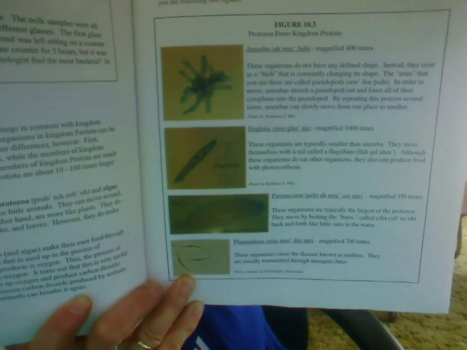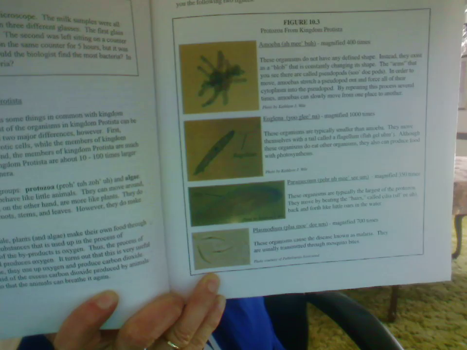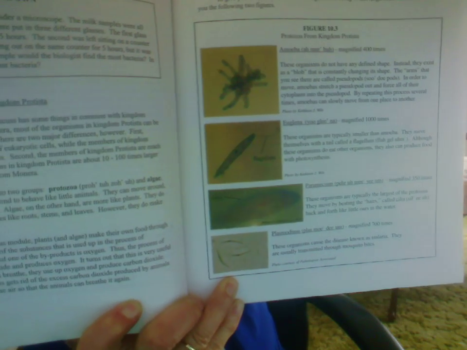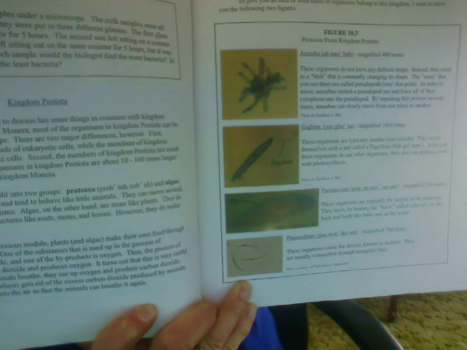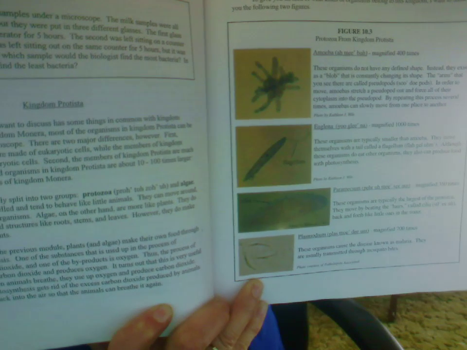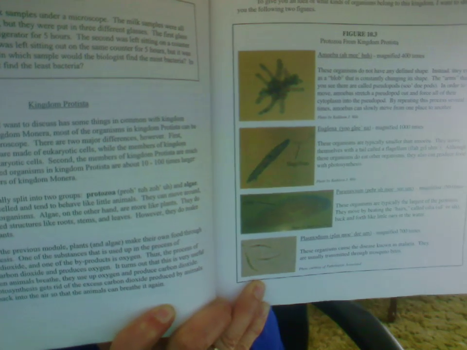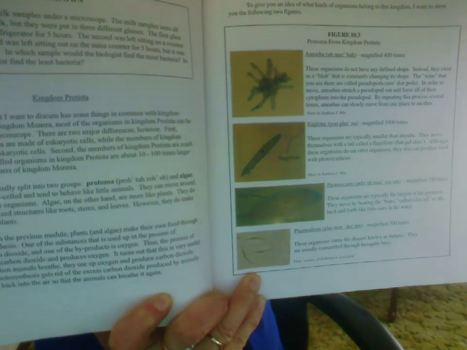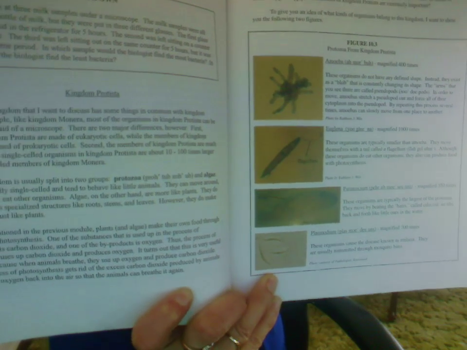And so protozoa, if we look here in your textbook, this one is figure 10.3 in this textbook, and I'm sure you're going to have a similar one in your book. But you can see the amoebas, the euglenias, the parameciums there, plasmodium down there on the bottom.